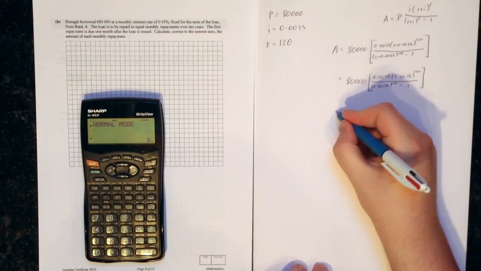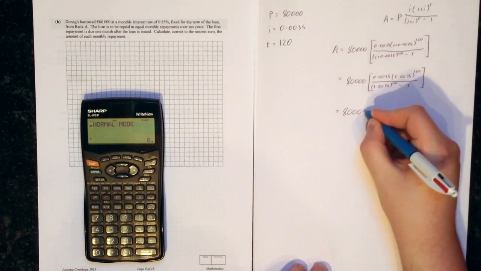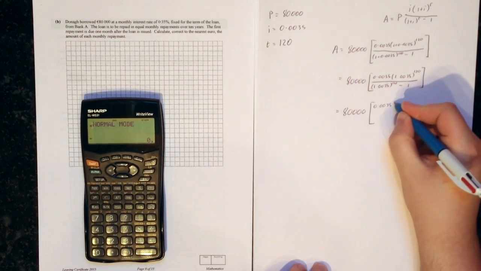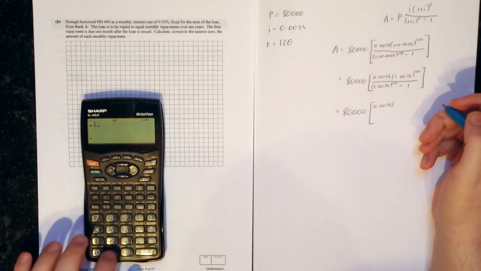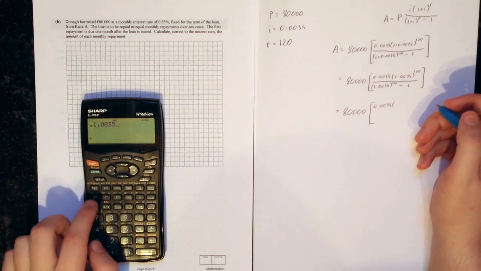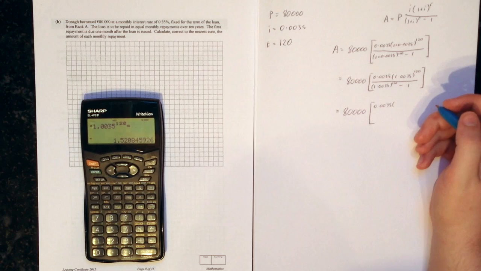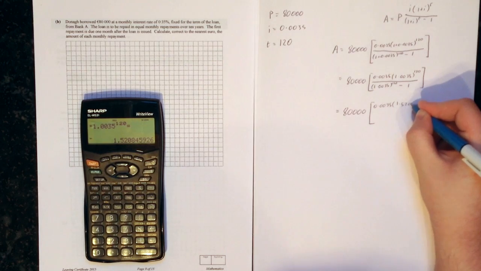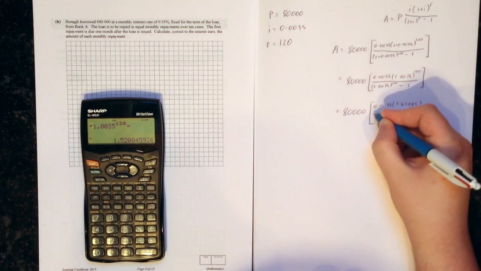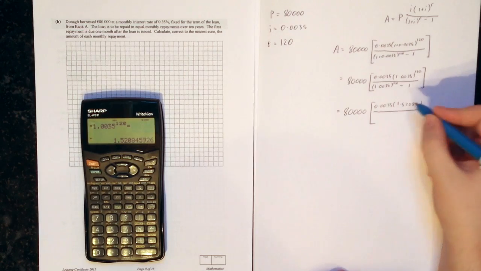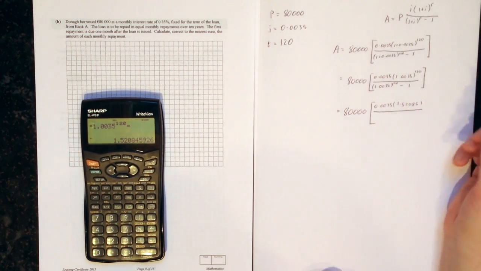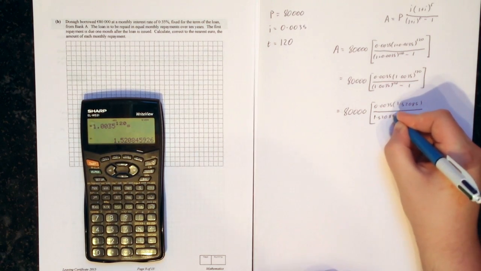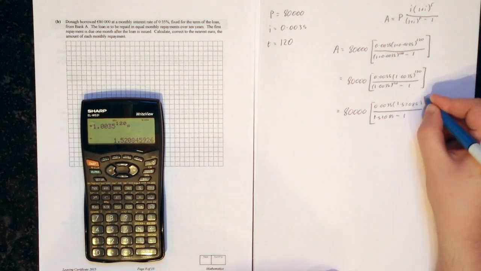So that's going to be equal to 80,000 multiplied by 0.0035 multiplied by 1.0035 to the power of 120, which is 1.52085, divided by 1.0035 to the power of 120, which again is 1.52085, minus 1.